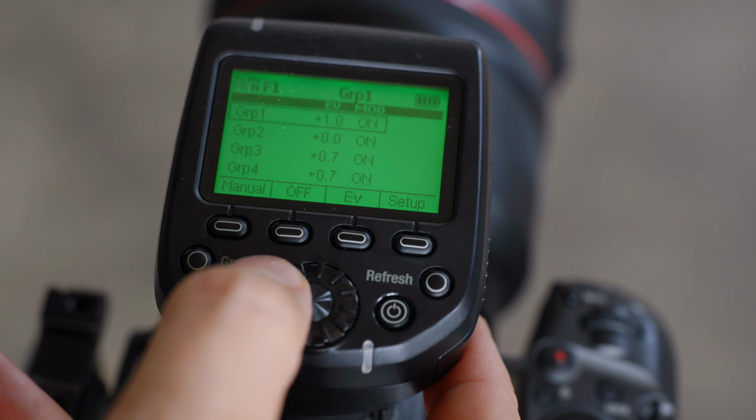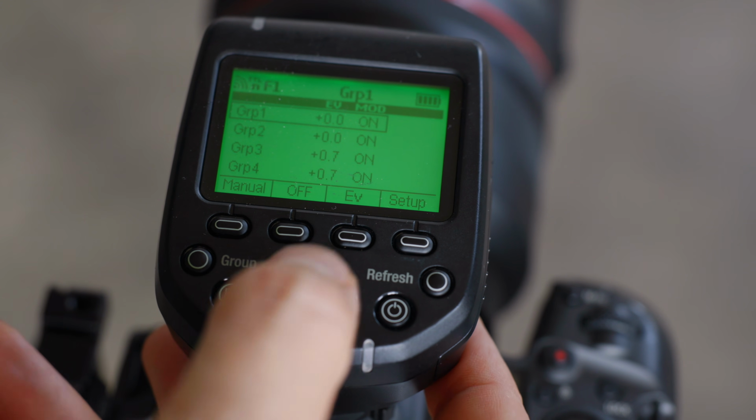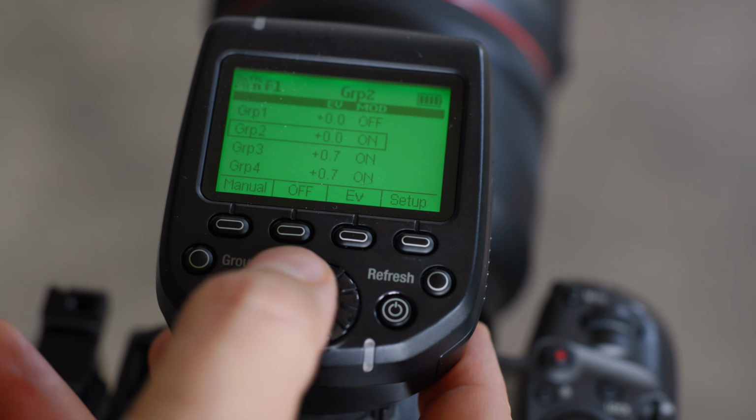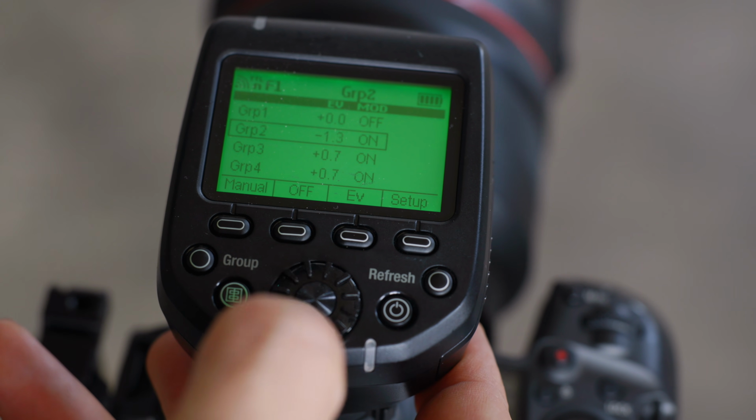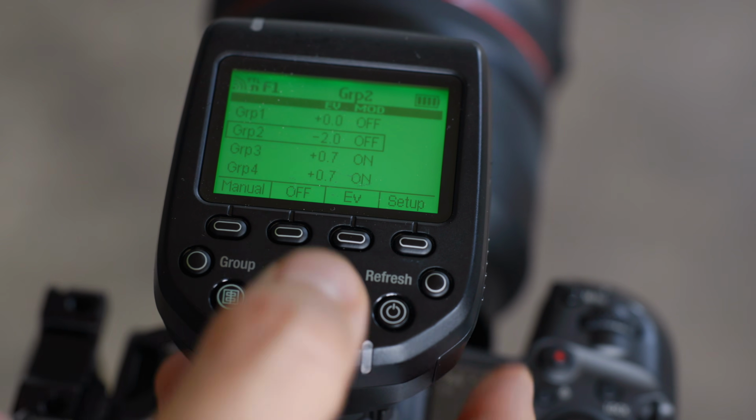Also, you can set up multiple lights and use them in a TTL exposure with different exposure compensation values for each group the lights are assigned to. For instance, you could put your main light in group 1 and set the flash exposure compensation to 0, and you could put the fill light in group 2 and set the exposure compensation for that group to -2.